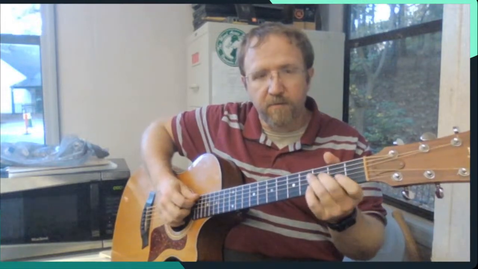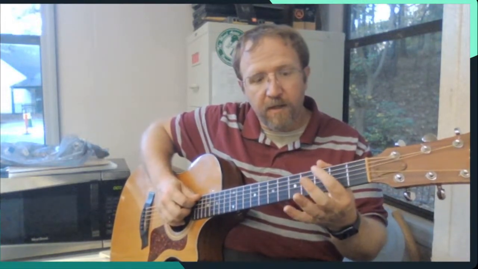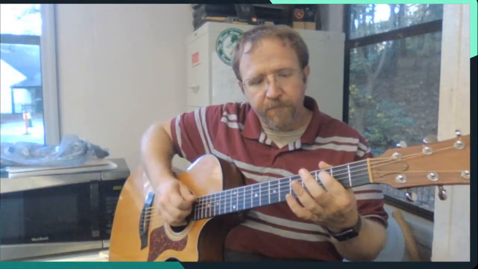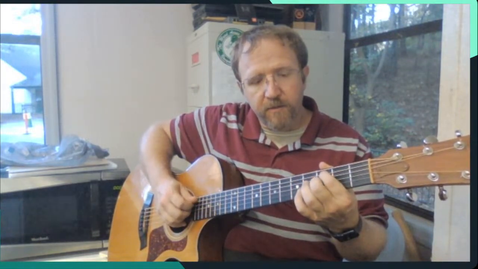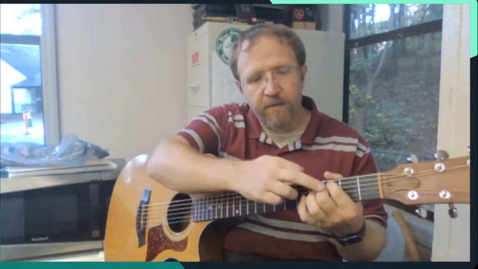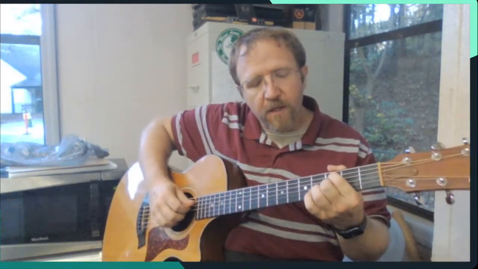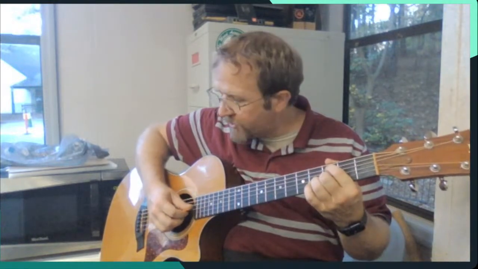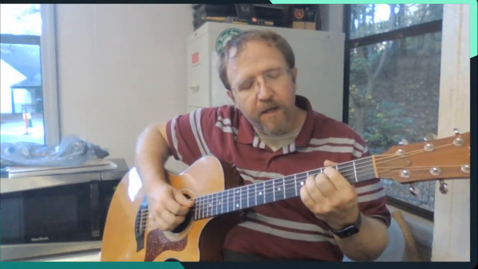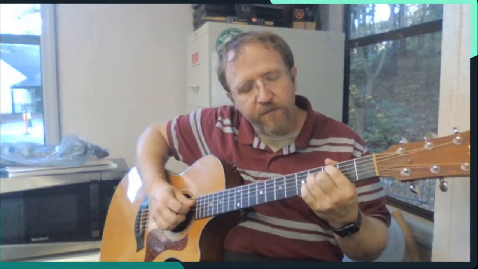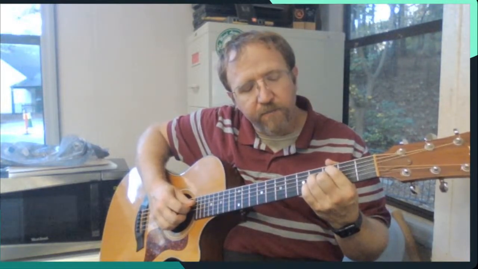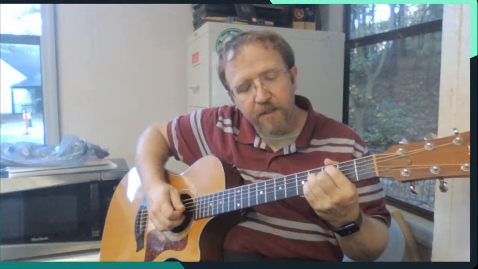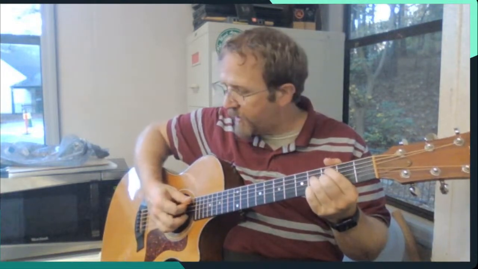So if I was going to this C right here, I have my first finger on the A string, just like for that C. I'm going to have my second finger on the G string on the 3rd fret. I'm going to have my 3rd finger on the D string on the 4th fret, and then my pinky on the B string, and the diminished chord sounds like this.